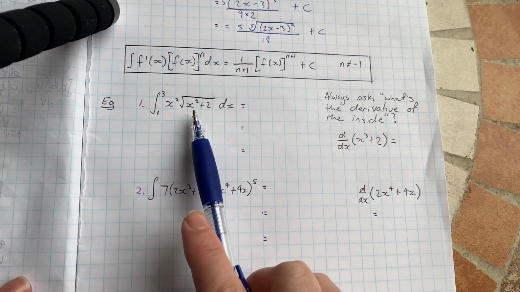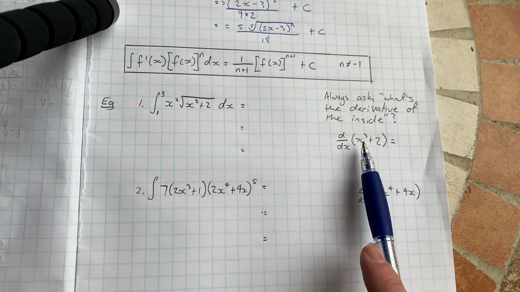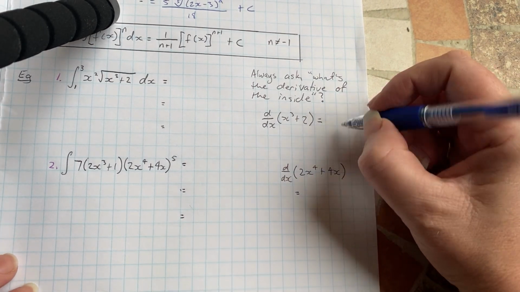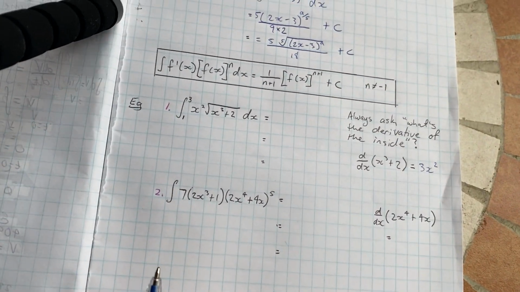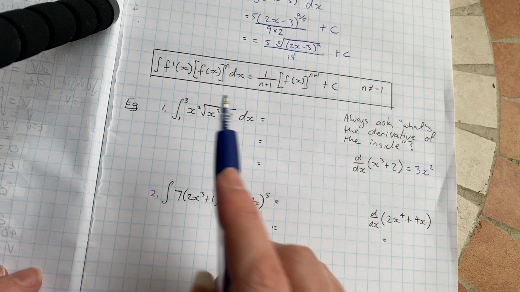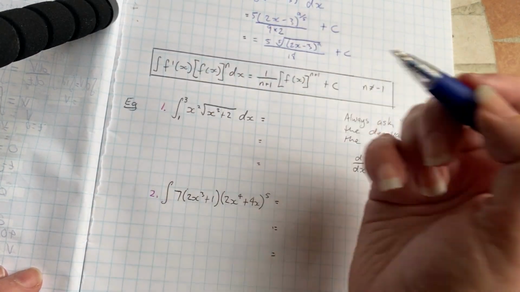So what you want to look for is what is the derivative of the inside. So in this case, the derivative of x cubed plus 2 is 3x squared. So it's 3x squared we're looking at out the front. Now, we don't have 3x squared out the front, but we do have 3x. So we can multiply by 1.